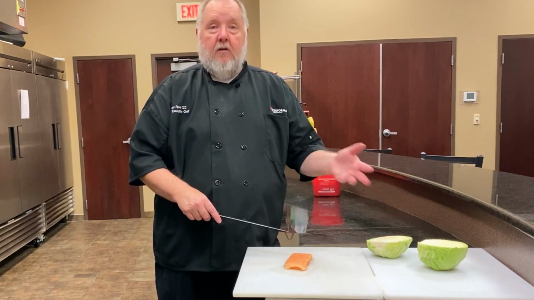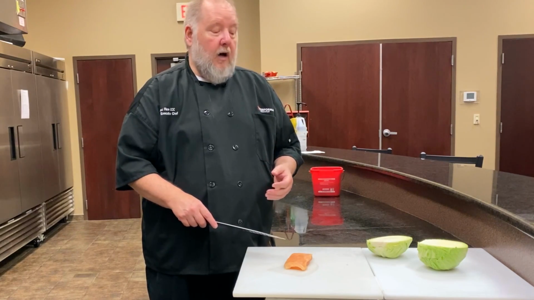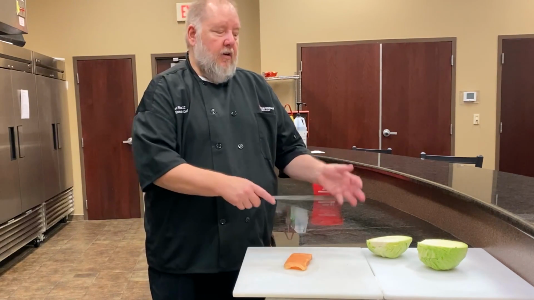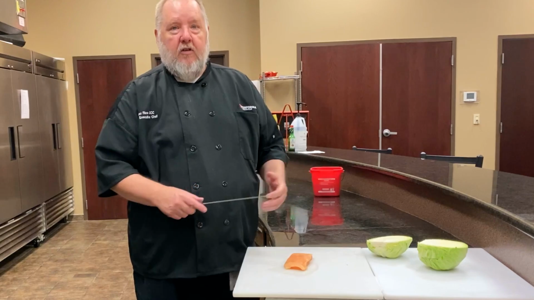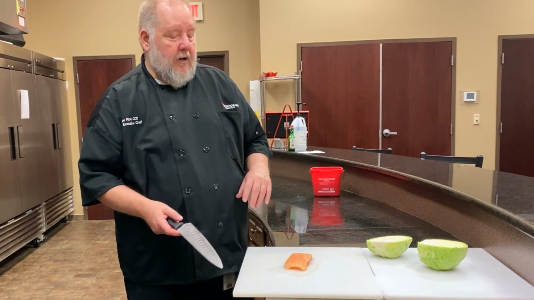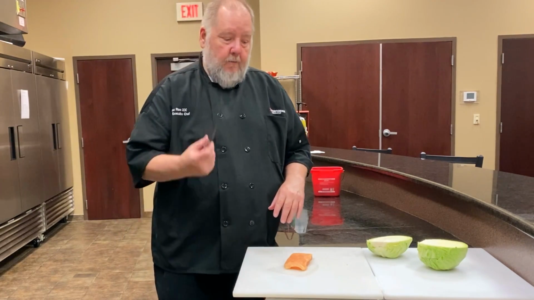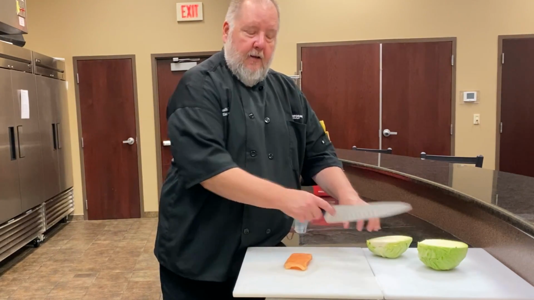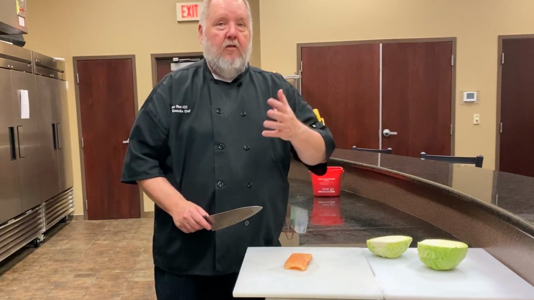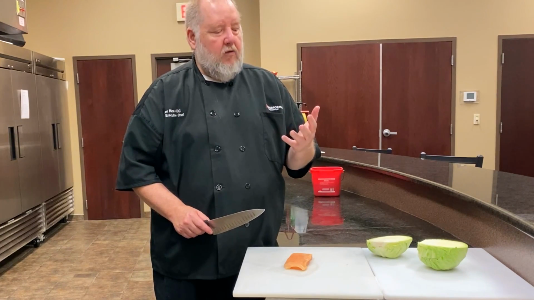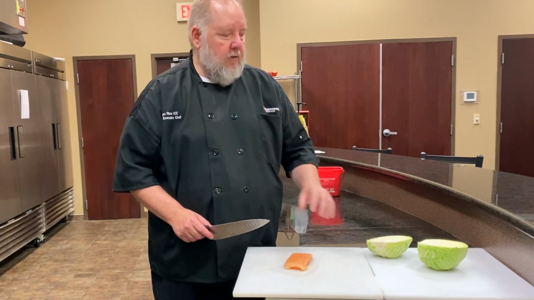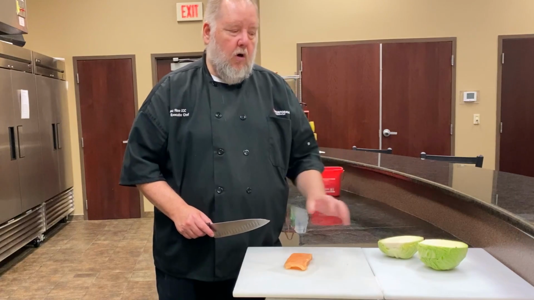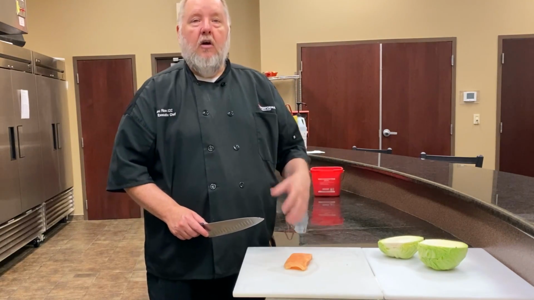In this case, I'm making a slaw with this. And so now I've taken this raw and touched something fresh. Cross-contamination. And this can happen a number of different ways. As I said, I can do it with a knife. I'm cutting something here, then I go back and I cut that cabbage. The hands are an obvious giveaway as well. I have salmon on my hands.